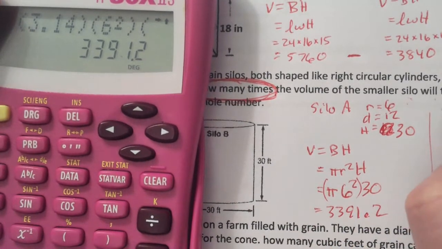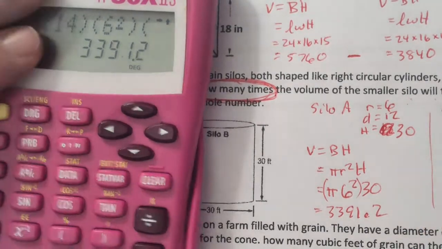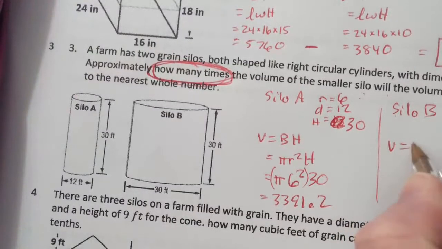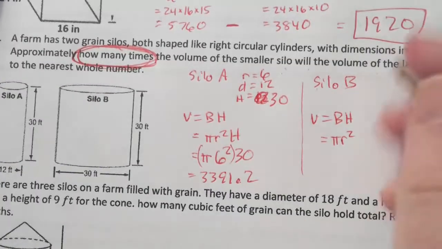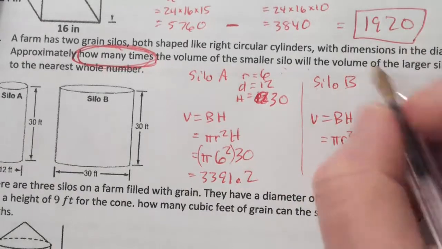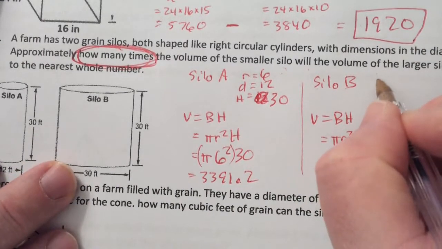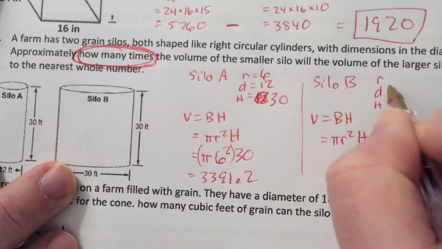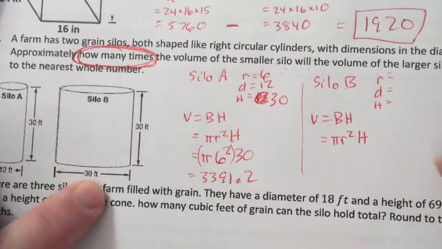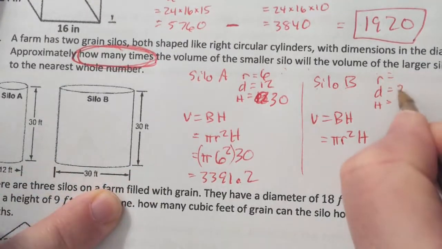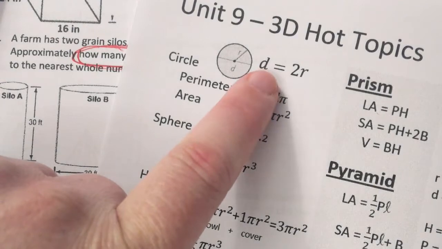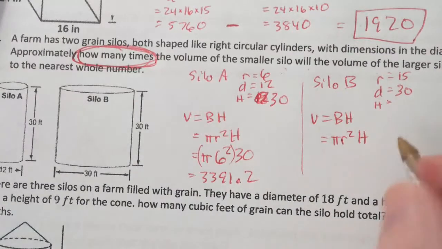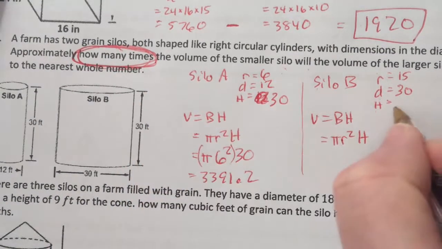Awesome. Now let's look at silo B. Once again, volume equals base area times the height. That is pi r squared, the shape of the base, times the height of the shape. For silo B, we want the radius and the 3D height. The diameter is 30, so the radius would have to be 15. You just divide by 2. And if you forget that, it's on your hot topics, page 1. And the 3D height is still 30.